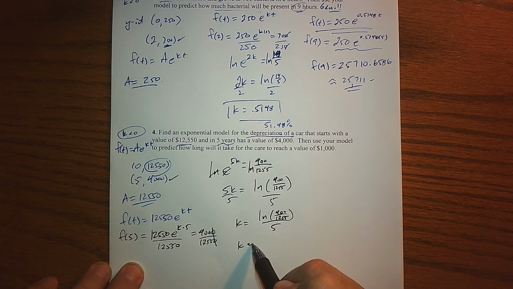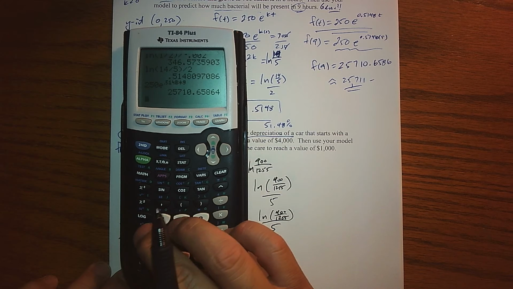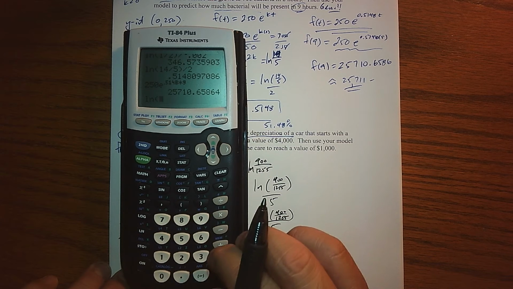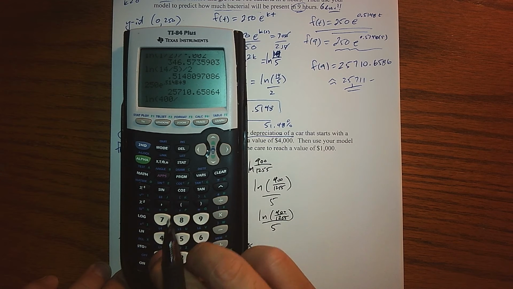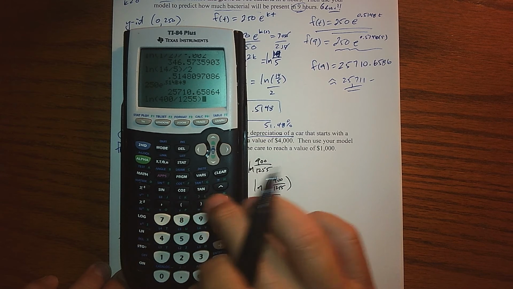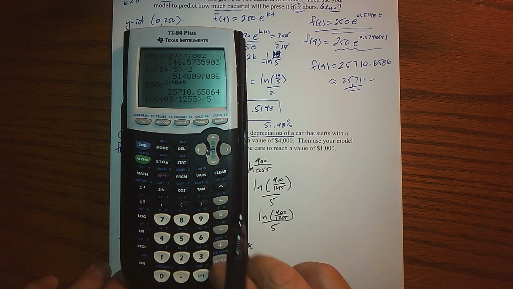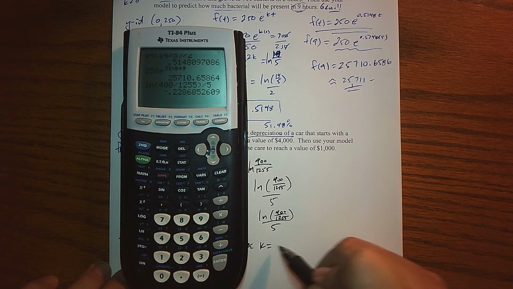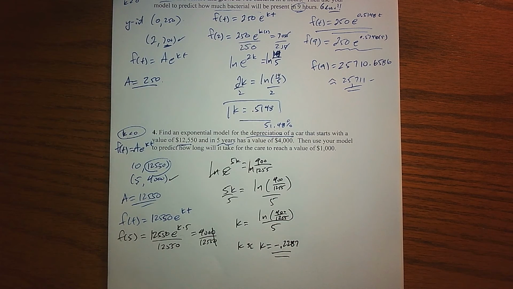So let's go find our k. We'll go to our calculator, and we've got the natural log of 400 divided by 1255. Then we take that number and divide it by 5. What we get is k is negative 0.2287. Notice that we were expecting a negative k value, and I promised you if you just follow the math, that's what we end up with.